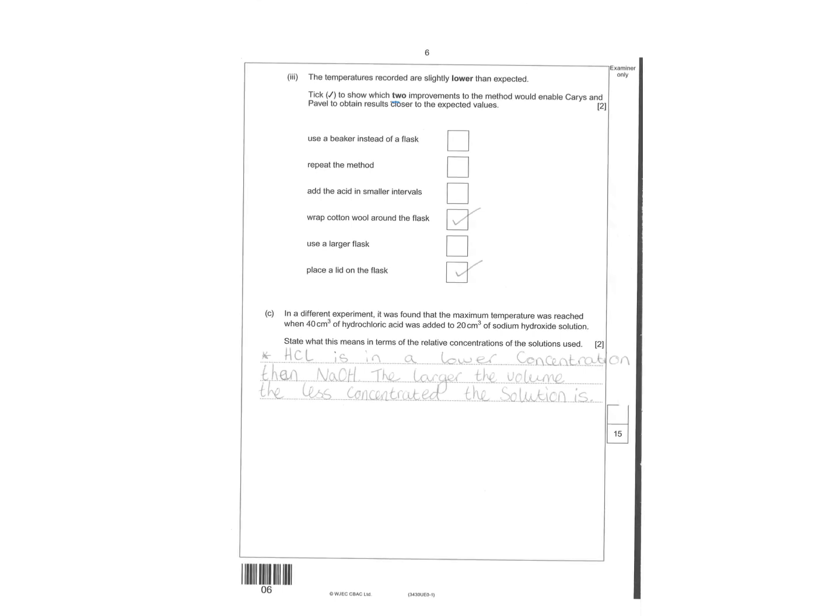Tick the 2 improvements to the method that would enable Karis and Pavel to obtain results closer to the expected values. So you're looking at insulating it, because it's a temperature experiment, and then placing a lid. So both of them are insulation, because you want to limit heat loss. Most of the other ones are not really something that would improve your results.